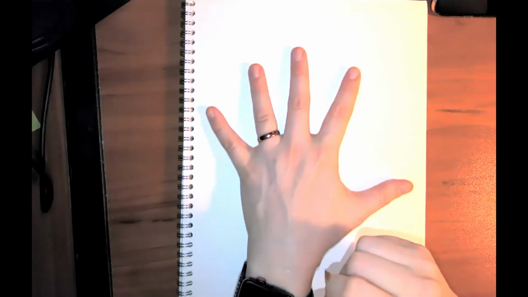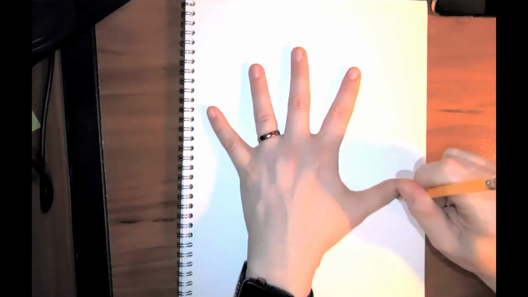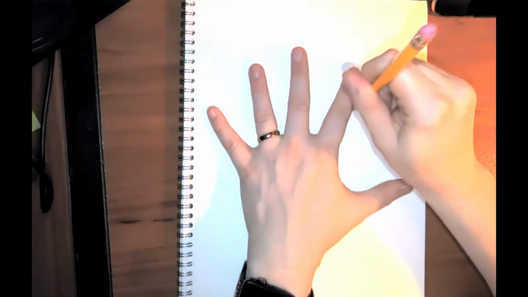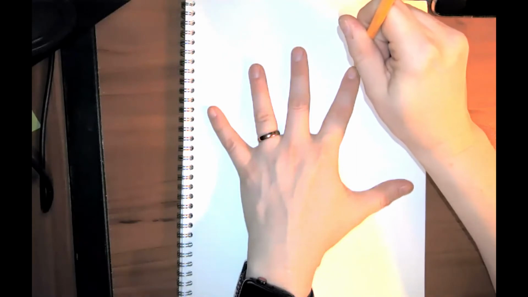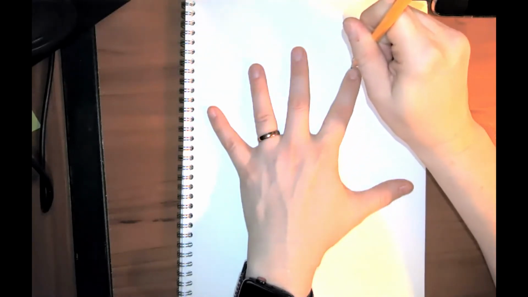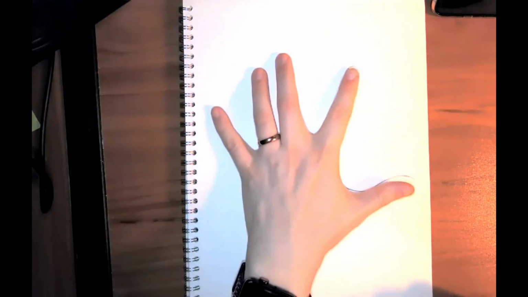The next thing I'm going to show you is to please hold your pencil up and down and keep it straight up and down. If you do that, I'm going to go back over that one so you can maybe make that a little bit darker. It will make for normal sized fingers.